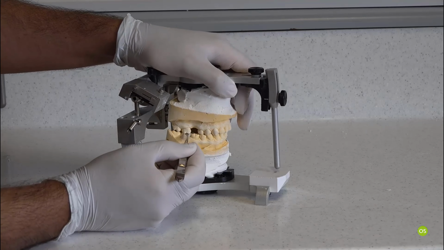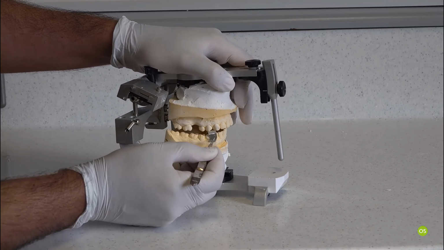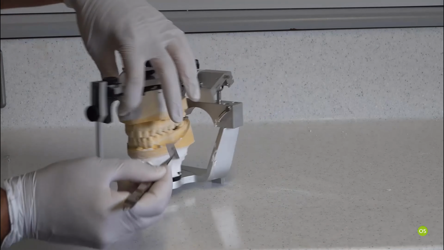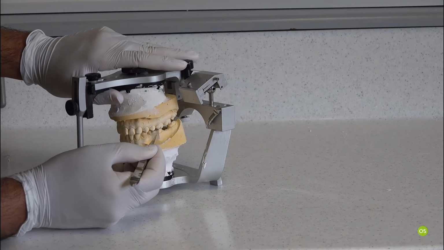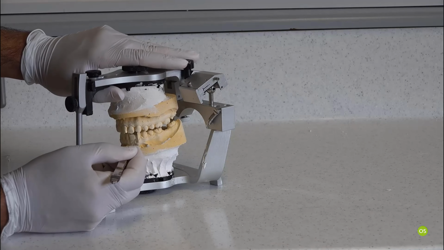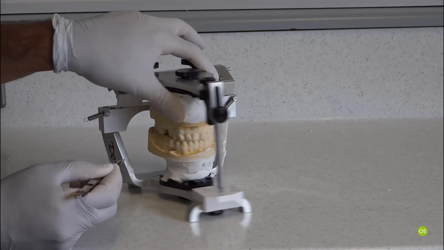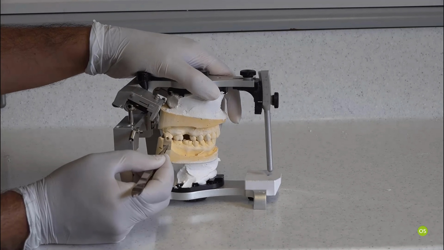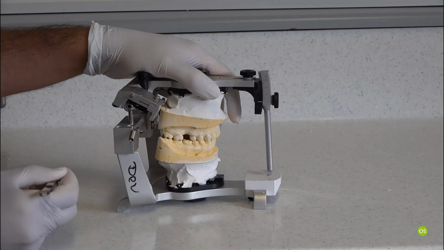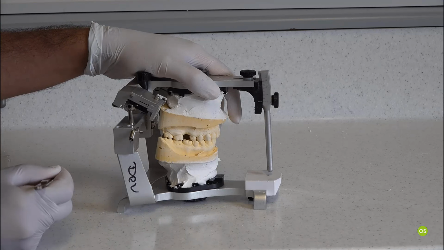And then what you can check is still, is there any other contact? There is no other contact apart from that tooth which is here, upper right 8, and that's the one we're going to assess.